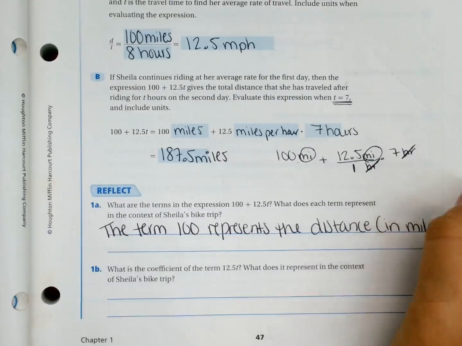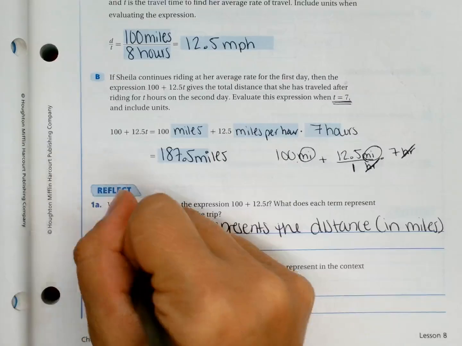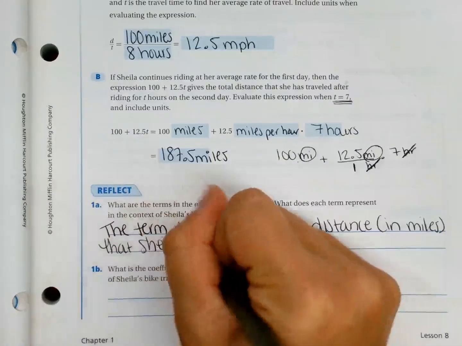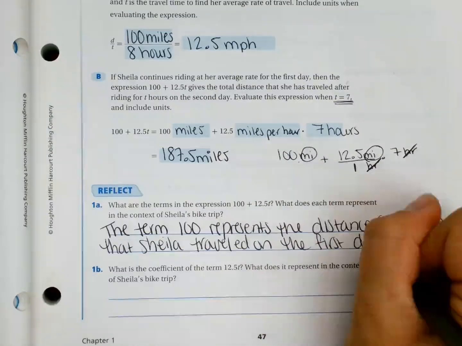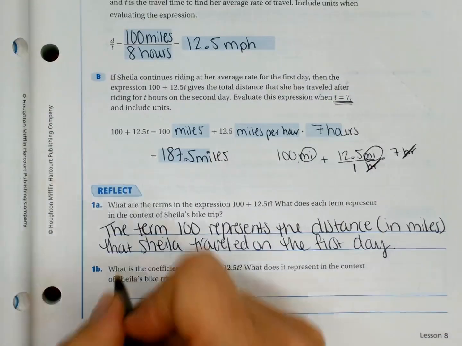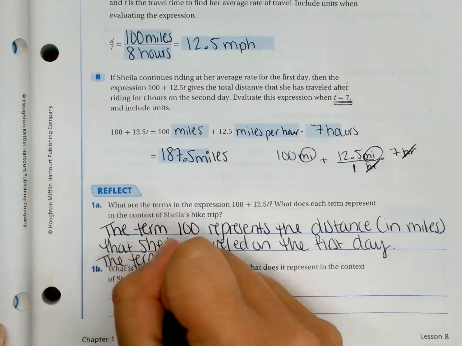What are the terms in the expression 100 plus 12.5t? Okay, so we have 100 as one of the terms, right? And 12.5t is one of the terms. What does each term represent in the context of her bike trip?